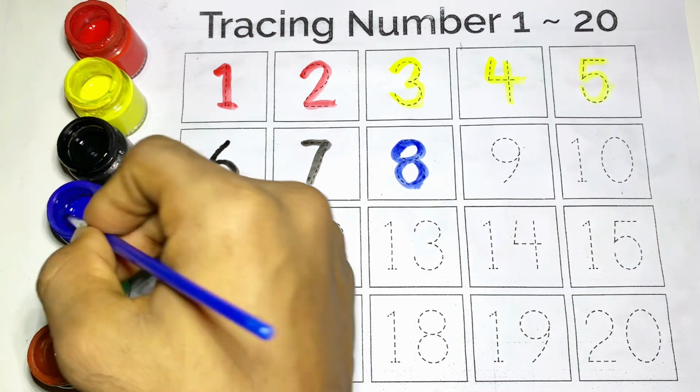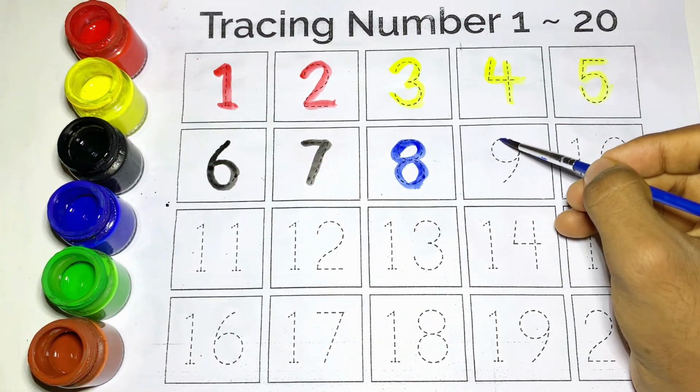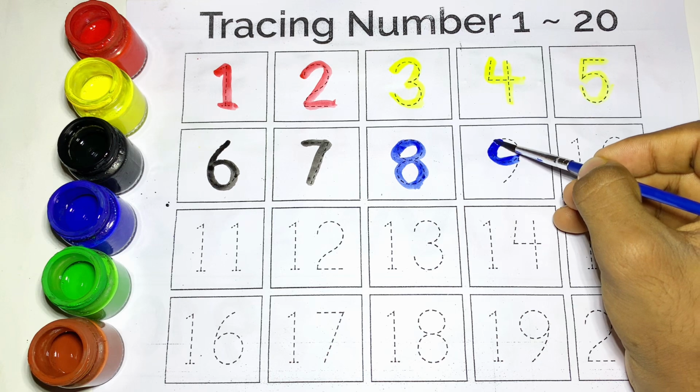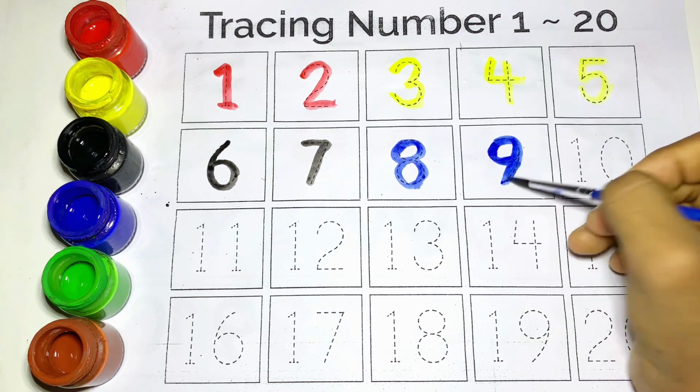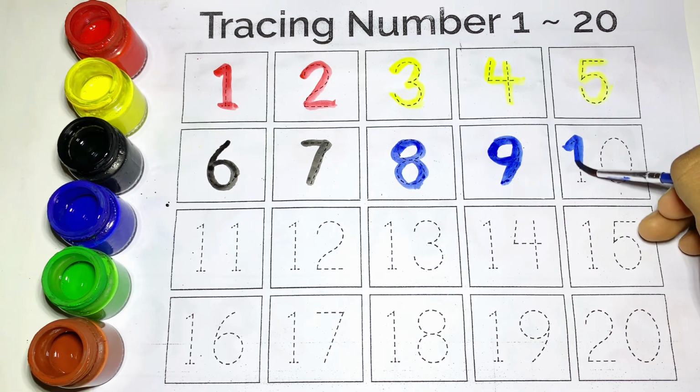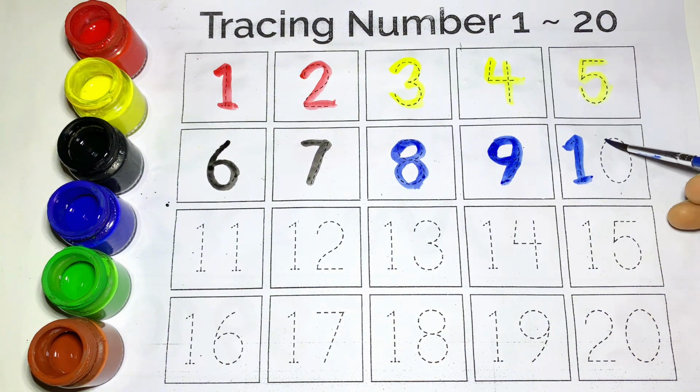Kids, again use blue color and draw 9. The number 9. 10. The number 10, and again use blue color.